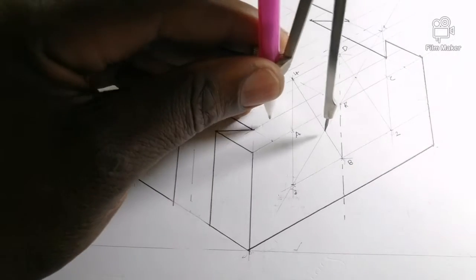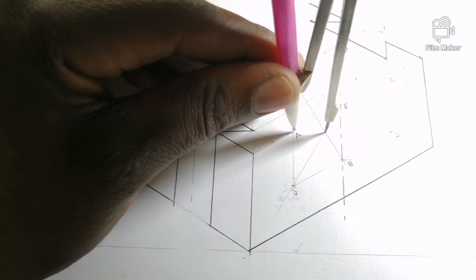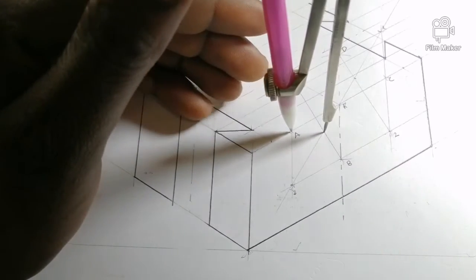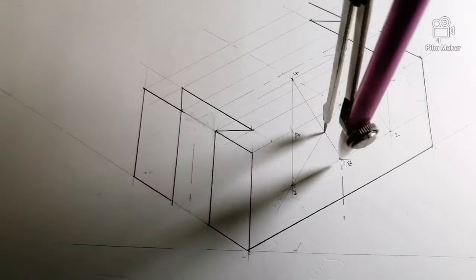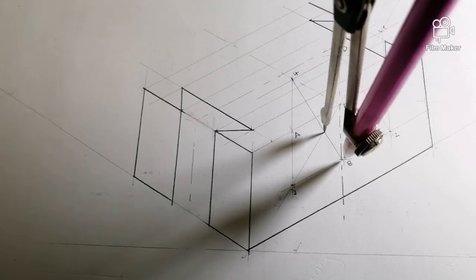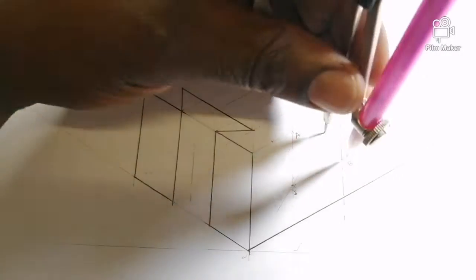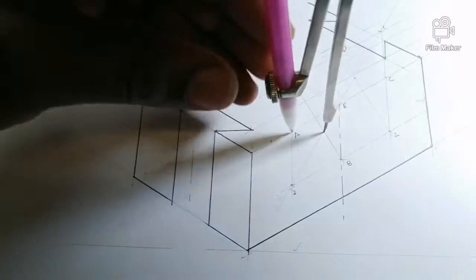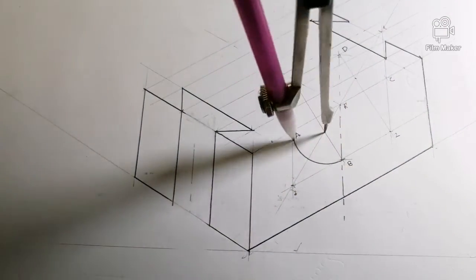Place your compass at that particular point that you just got, to a center. Even if you place it here, further extended till here, it's still one and the same thing. Now you strike an arc from center to center.